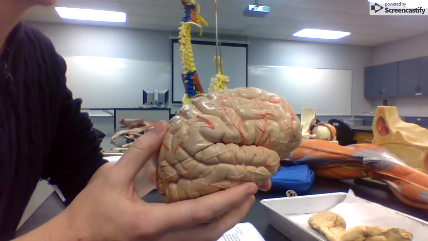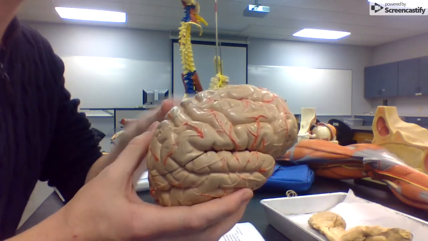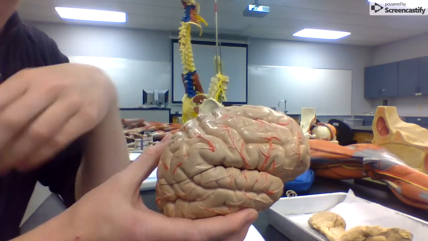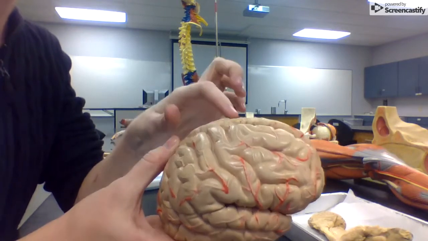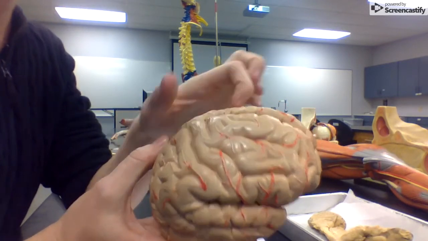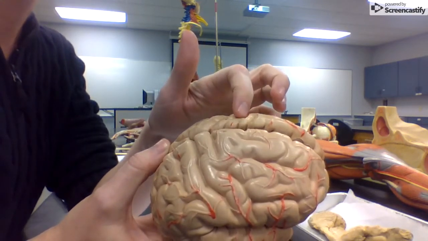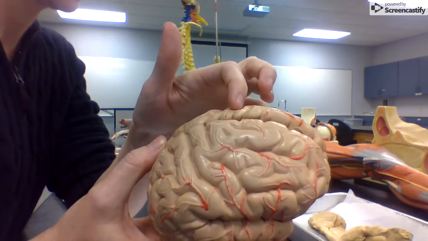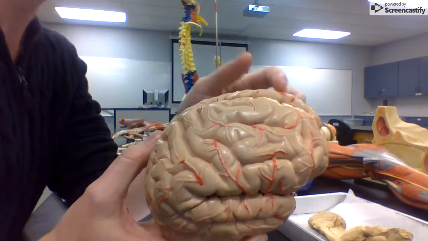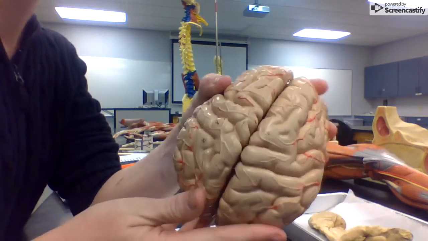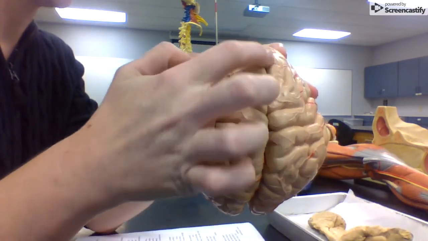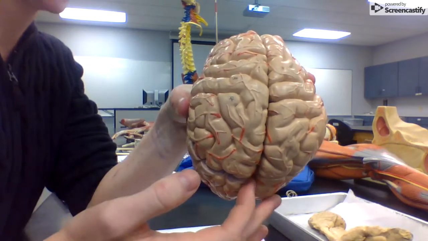Let's start with the exterior structures of the brain, and we'll start with the superior and work our way down. So the bumps are gyri, and the grooves are sulci, or one would be called a sulcus. The very deep grooves would be fissures. This is the longitudinal fissure. It separates left and right.